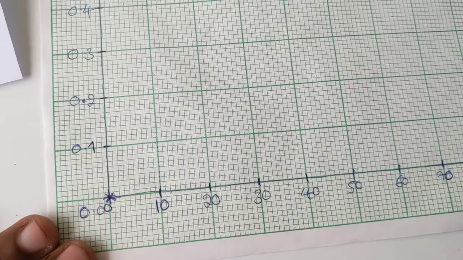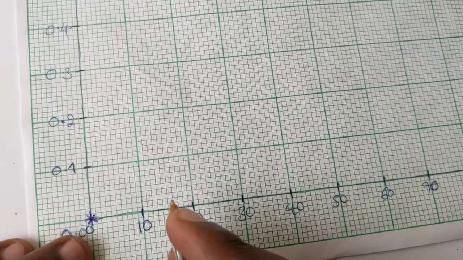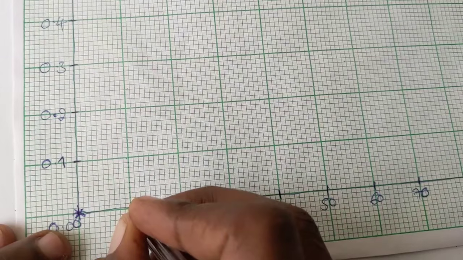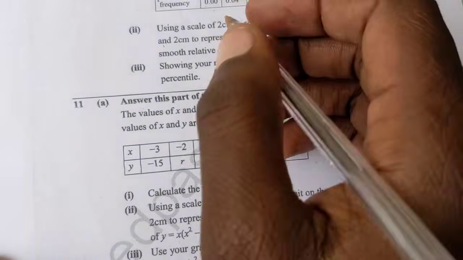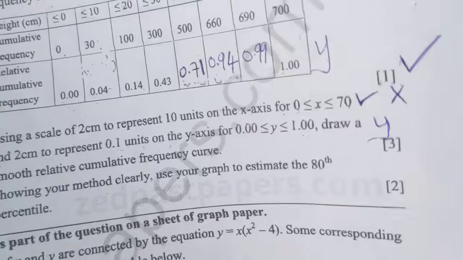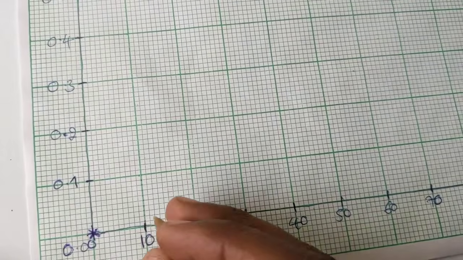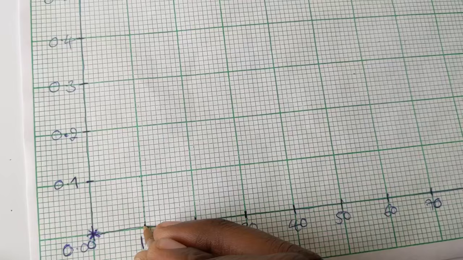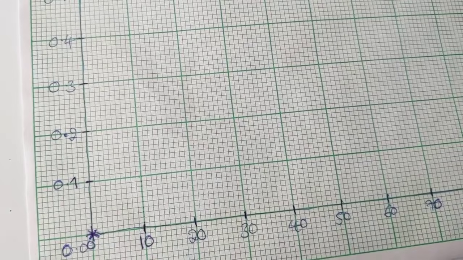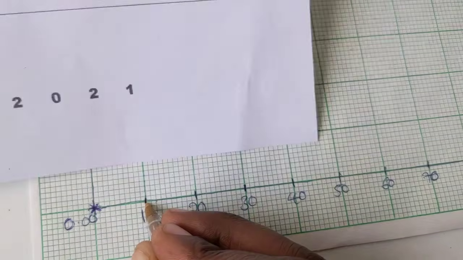So you need to be that active that you can know what scale you are given. Okay, so we are plotting 0.04, right? We are plotting 10, 0.04. So remember what I taught you in the previous videos about plotting. I said this is the x-axis. So you start with the x-axis. So this is where 10 is.